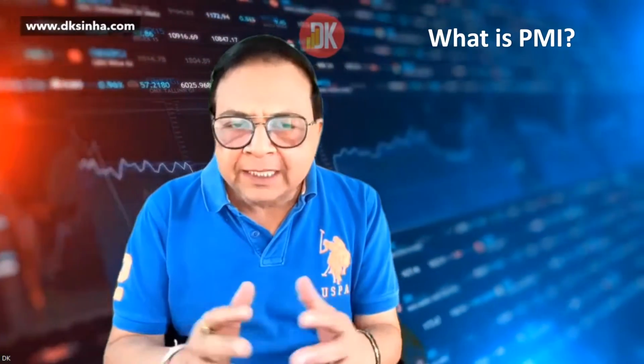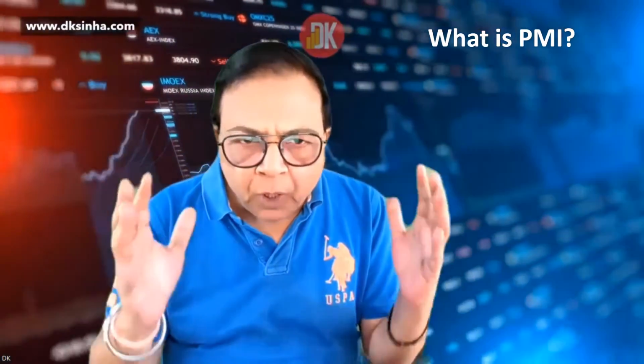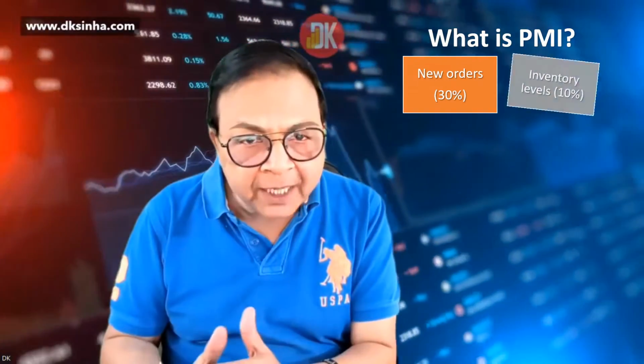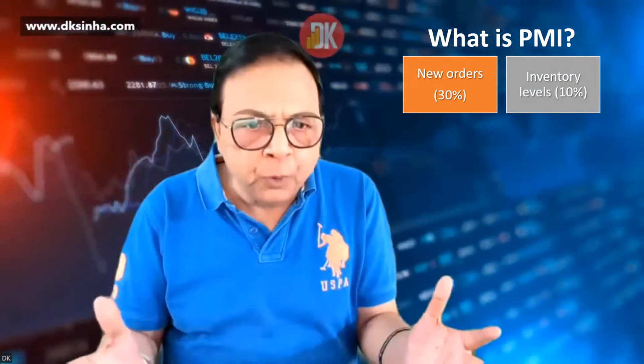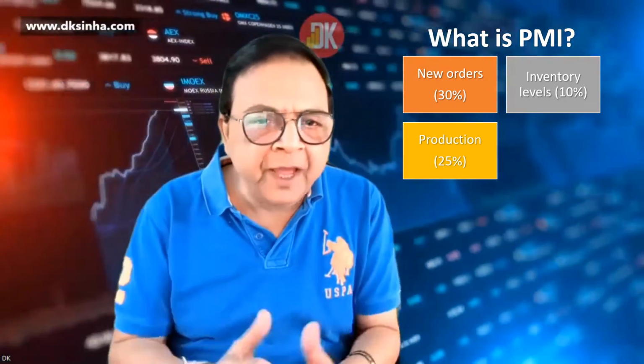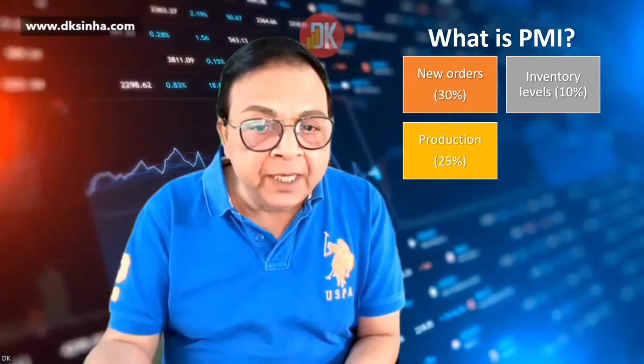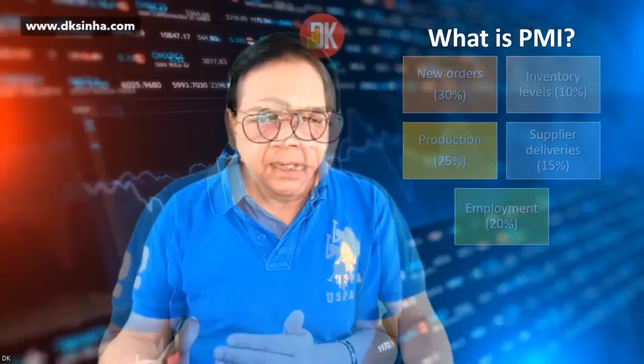As we discussed, the 5 elements or the 5 indices that comprise PMI don't have equal weightage, so what are the weightages of the different indices? New orders has a weightage of 30%, inventory level has a weightage of 10%, production, which is the output, has a weightage of 25%, supplier deliveries has a weightage of 15%, and employment has a weightage of 20%.